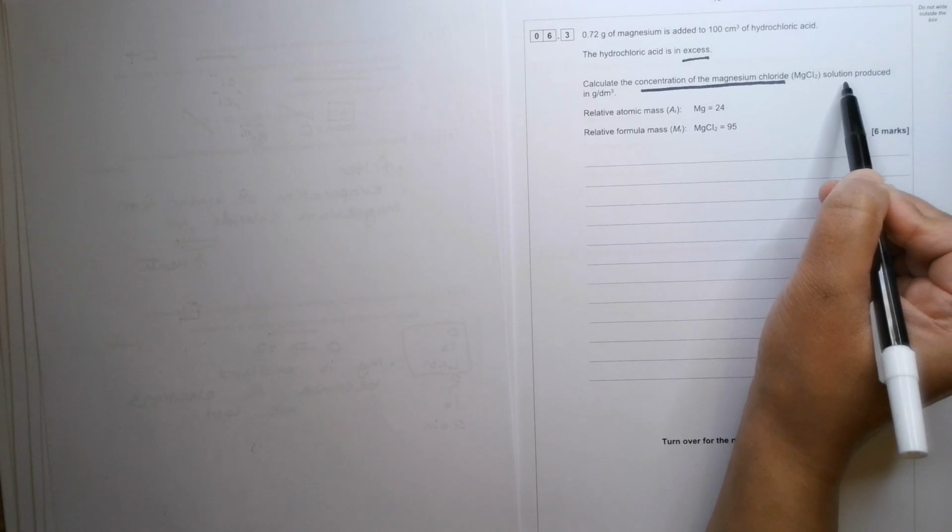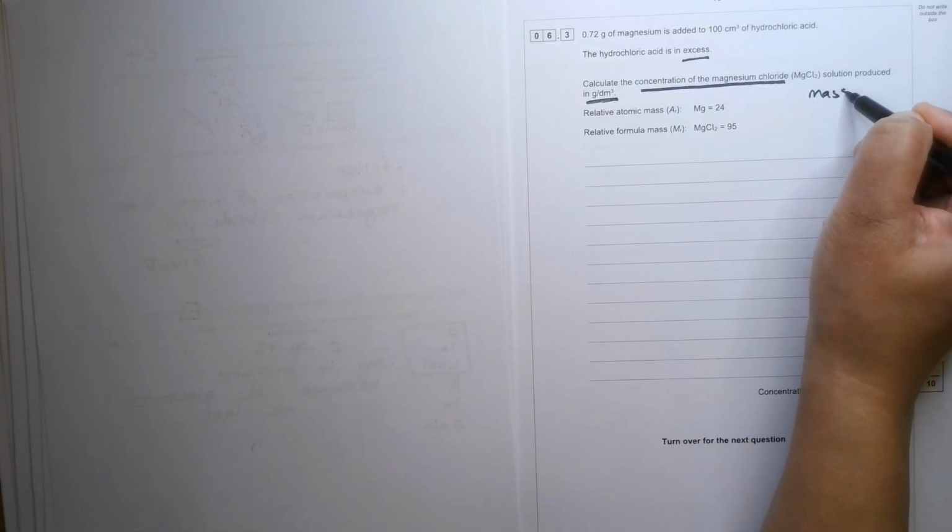C3, quantitative chemistry. 0.72 grams of magnesium is added to 100 centimeter cubed of hydrochloric acid. The hydrochloric acid is in excess, more than enough. Calculate the concentration of magnesium solution produced in grams per dm cubed. So concentration equation is mass over volume. Okay, that gives me concentration.